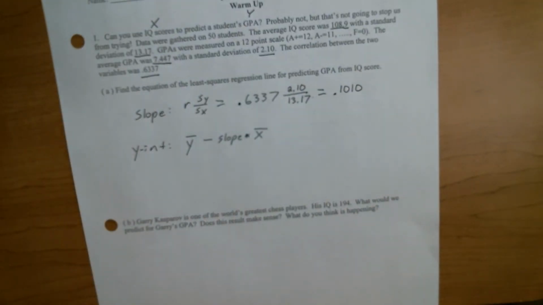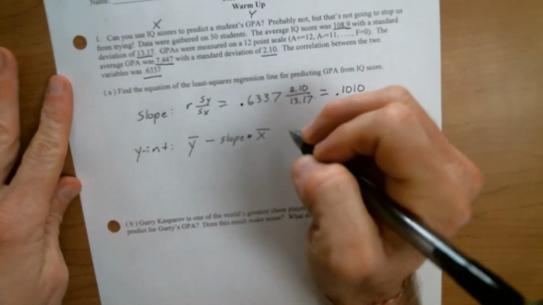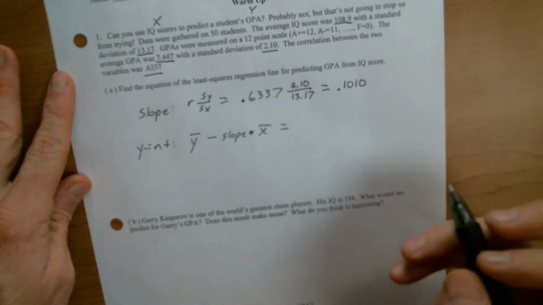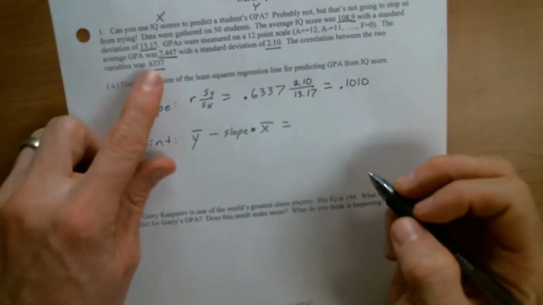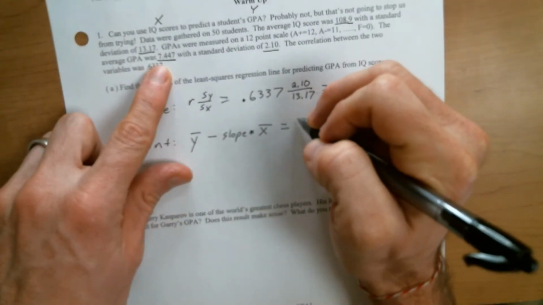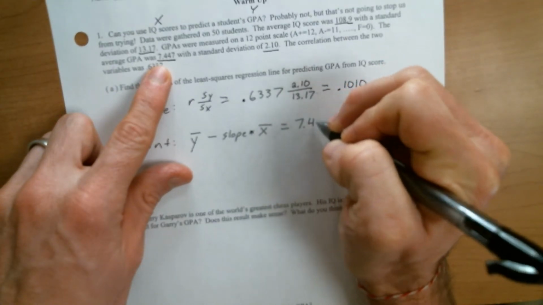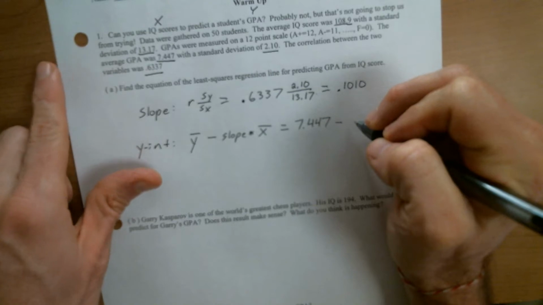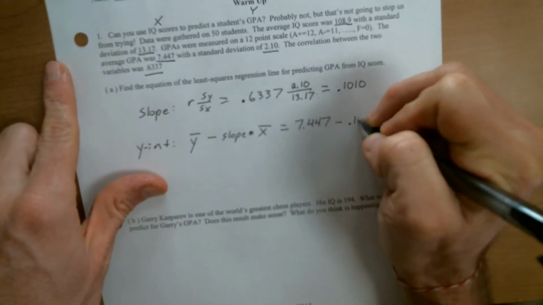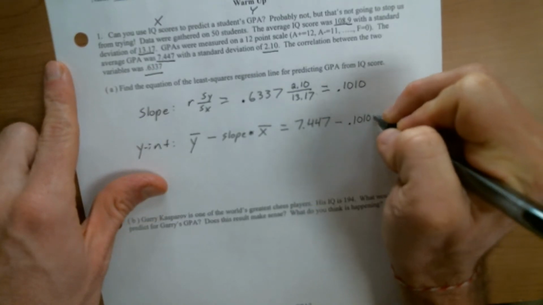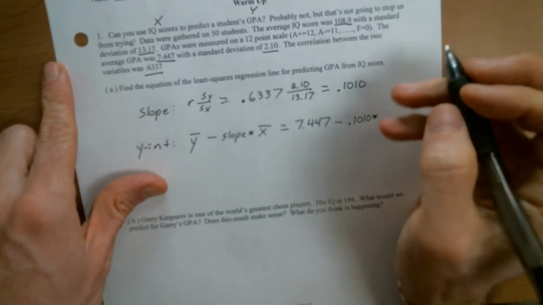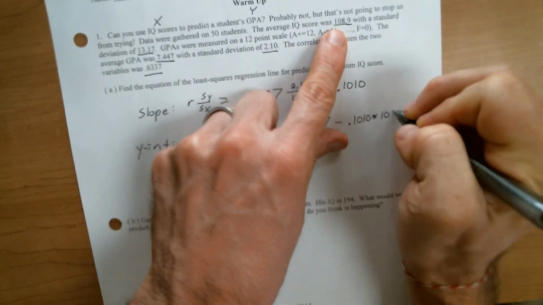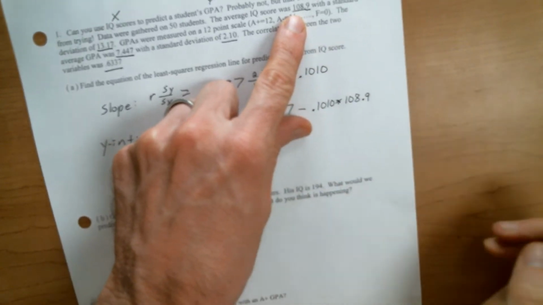Now that we have that slope, we can find our y-intercept. All right, so our y-intercept is y bar, so that's the average GPA of 7.447 minus the slope, which we saw was 0.1010, times the average of x, and the average IQ score was 108.9.